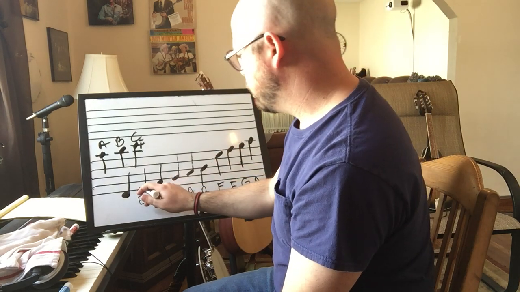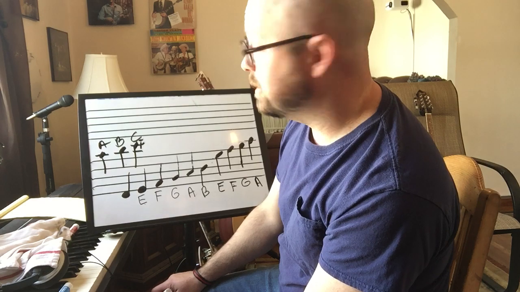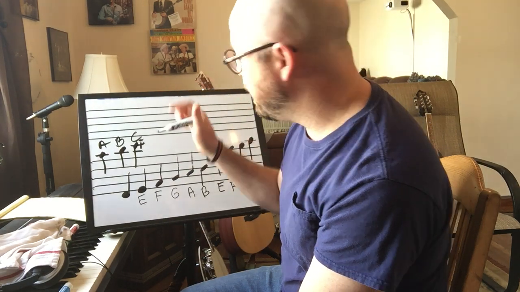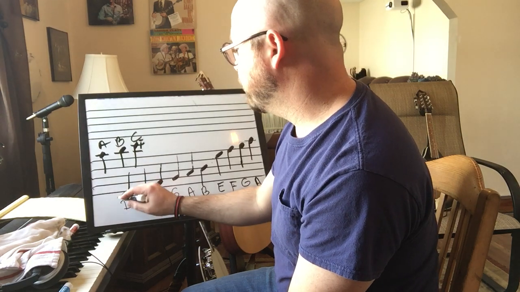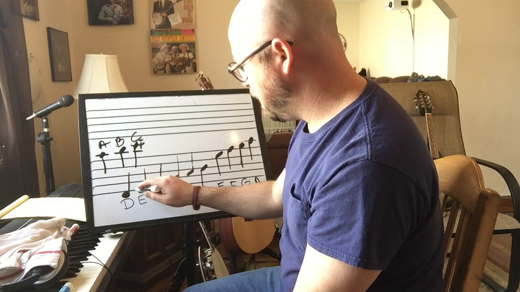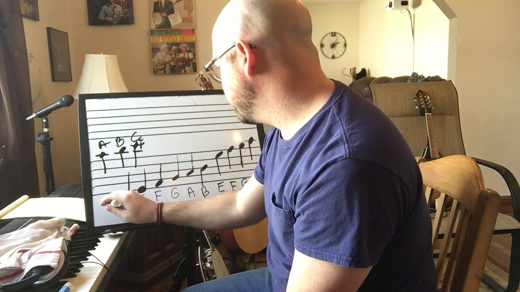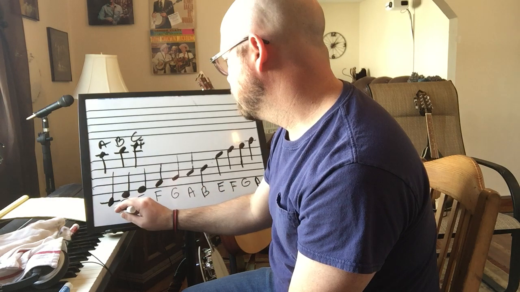So anyway, what letter is before E? Pause it and think about it if you need to, because I'm going to tell you right now. What's before E? It is D. And if we want to put another note, see, we want line, space, we need another line. What's the fancy word for an extra line in music? Ledger line. There we go. And it is what? A C.